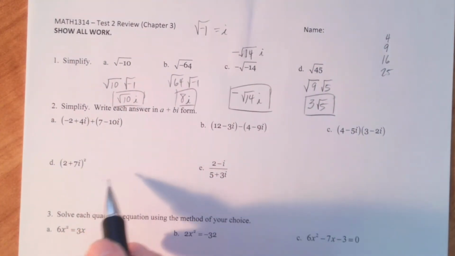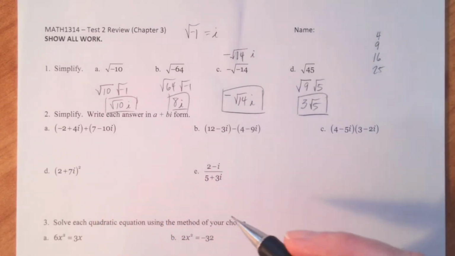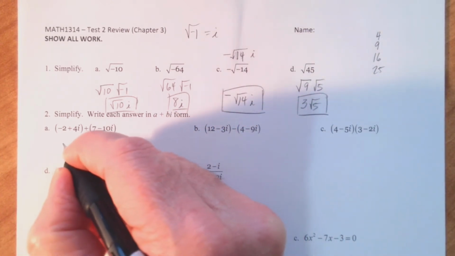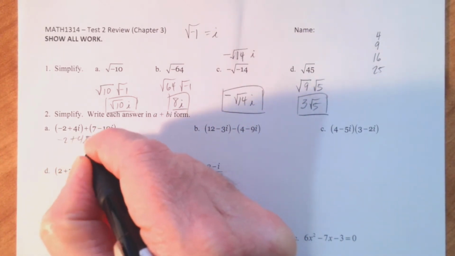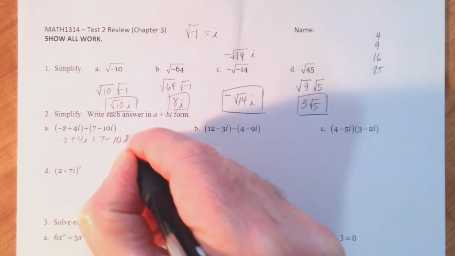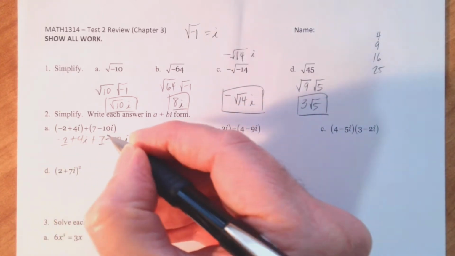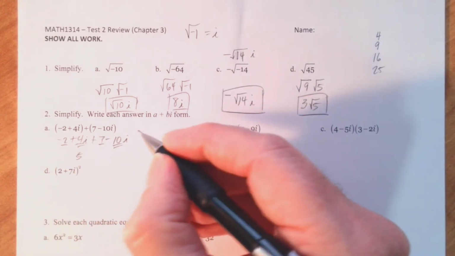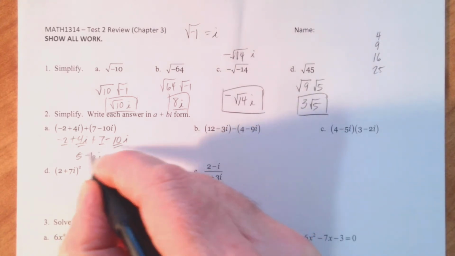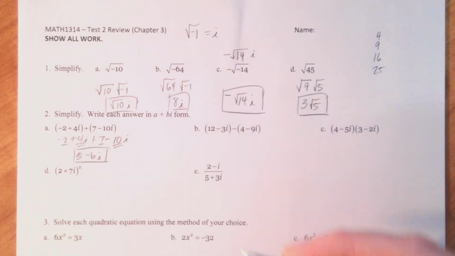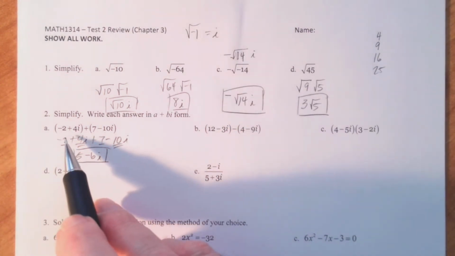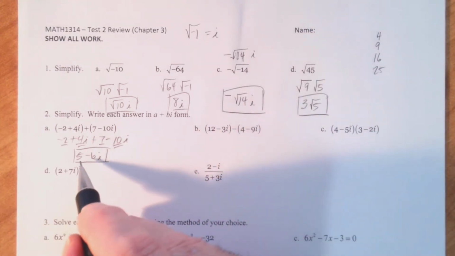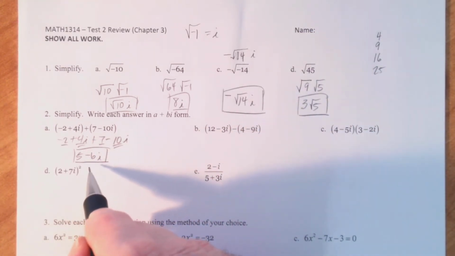So when we simplify these expressions, it's a lot like when we normally do regular algebra. So if these were x's, we would drop the parentheses and combine like terms. So we have a minus 2 and a plus 7, that's 5. We have a plus 4i and a minus 10i, that's minus 6i. And so that's our answer. When we add two complex numbers, we get a complex number. These are actually imaginary numbers, and our answer is an imaginary number.